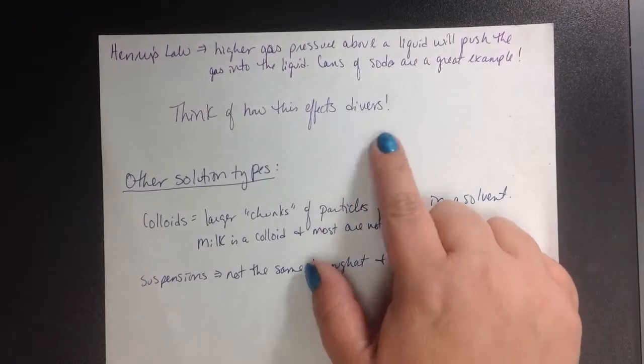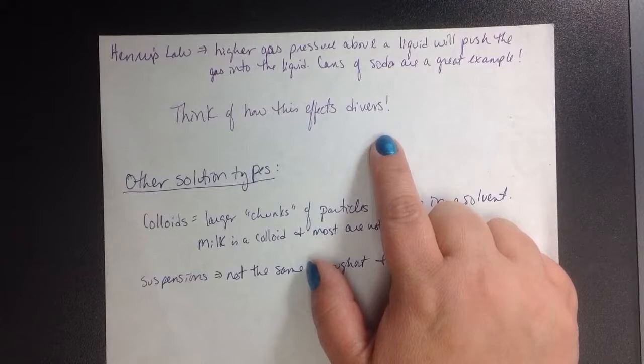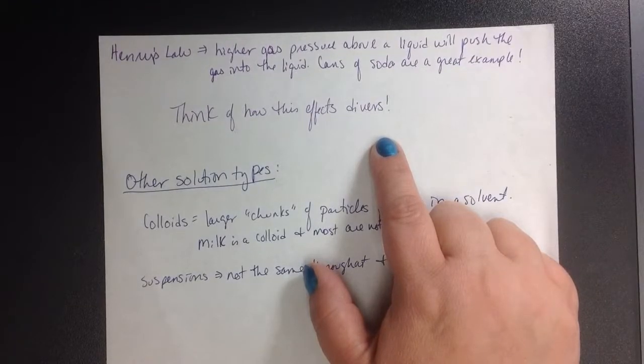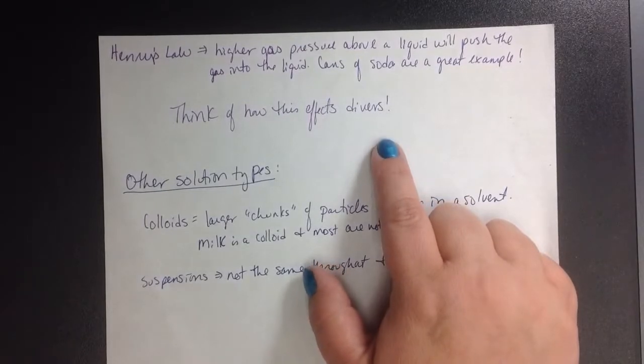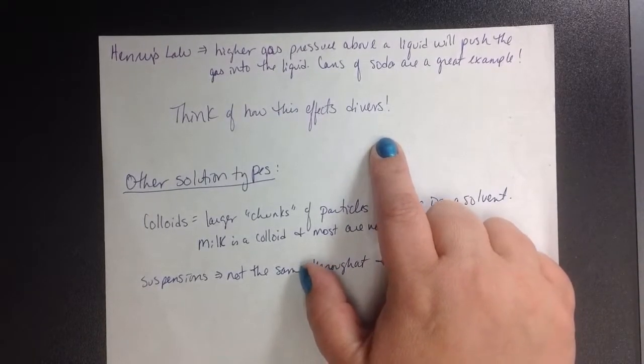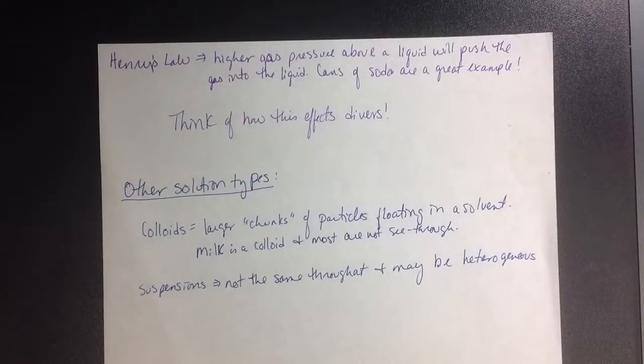This also massively affects divers, because as you go deeper down into the ocean or wherever you are diving, you can actually get nitrogen trapped in your blood. That's nitrogen narcosis. Okay. Other things I want you to be aware of with solutions. First is colloids. Colloids are like chunks of stuff. They're not necessarily dissolving stuff.